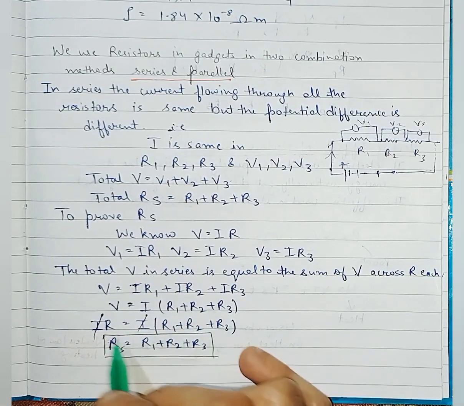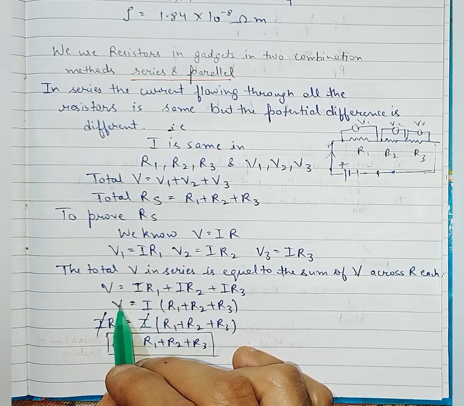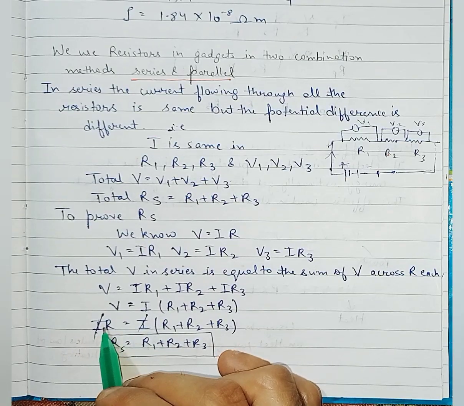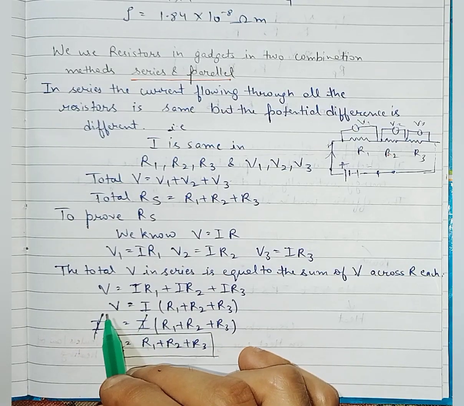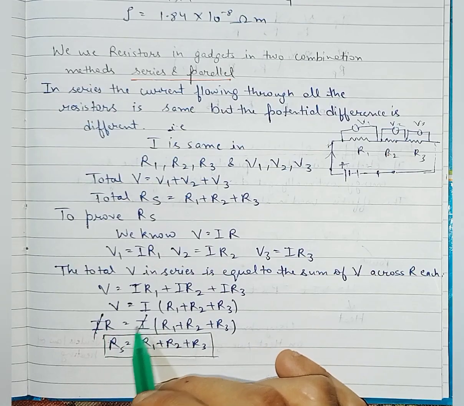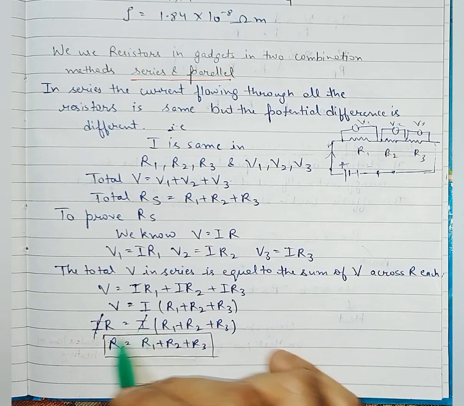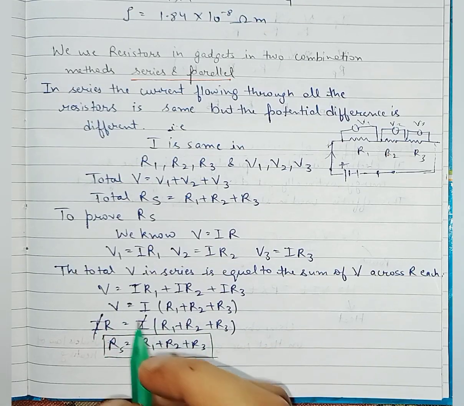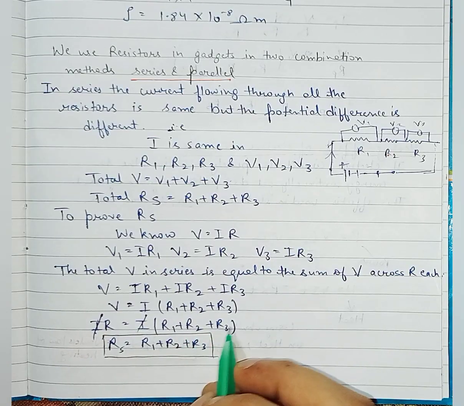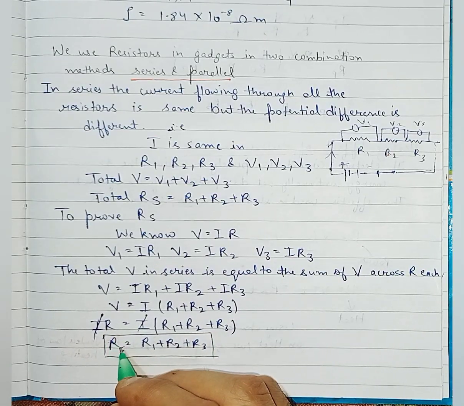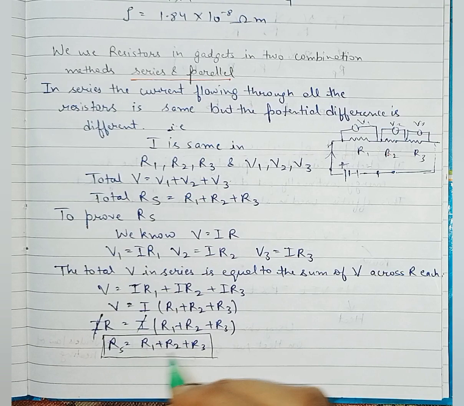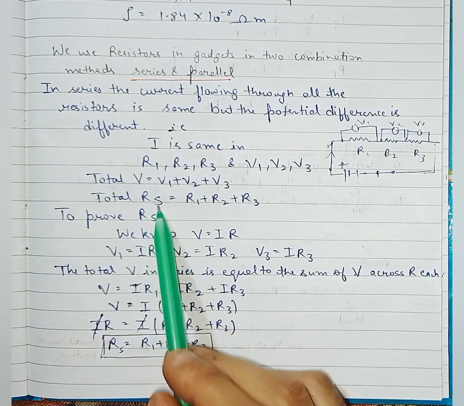We can take the common I, and then R1 plus R2 plus R3. We also know V equal to IR, so we put IR equal to I times R1 plus R2 plus R3. Then I and I will cancel, so R equal to R1 plus R2 plus R3, and this R is the series resistance. So this is the proof.